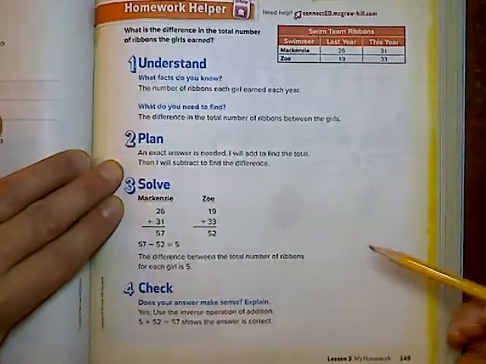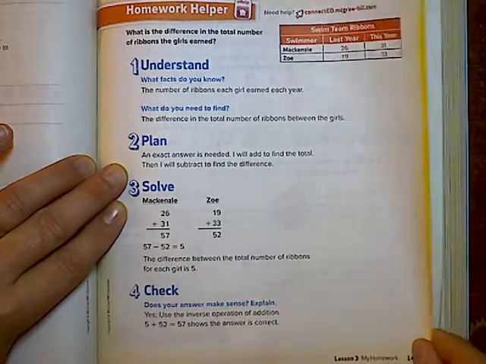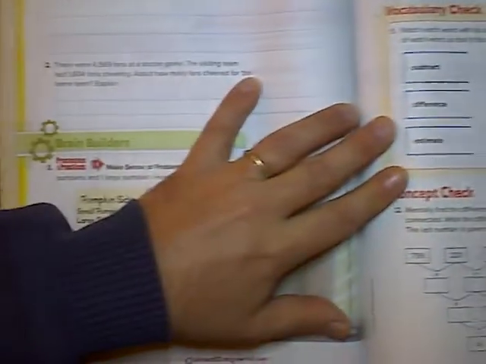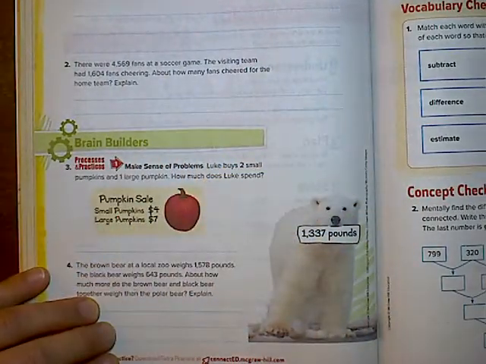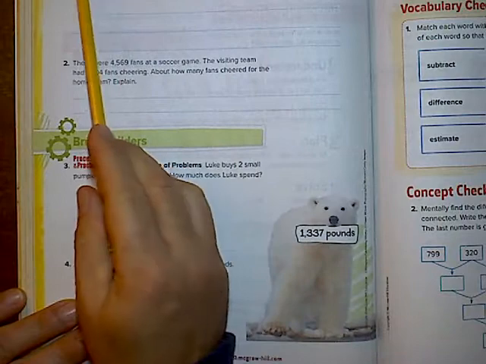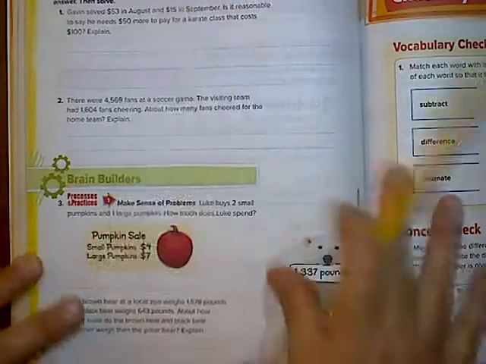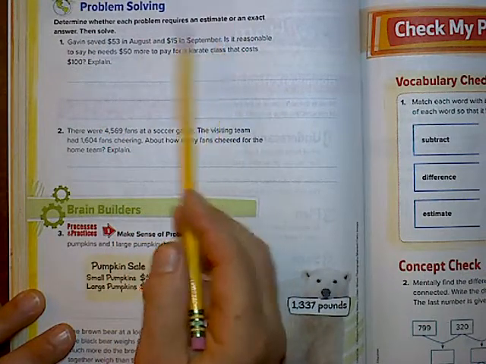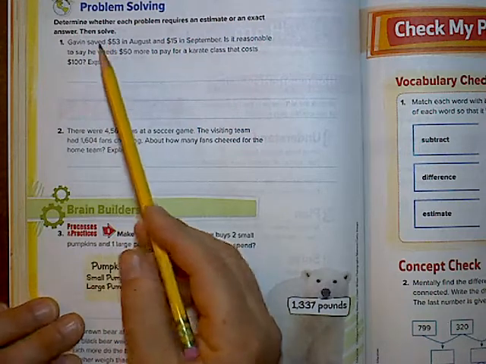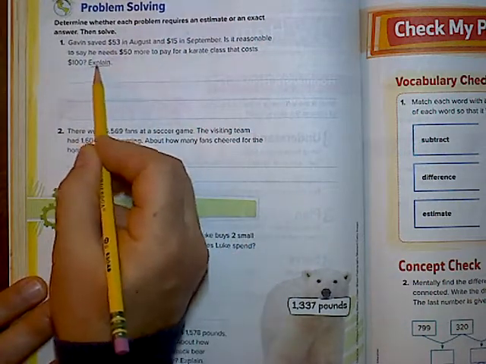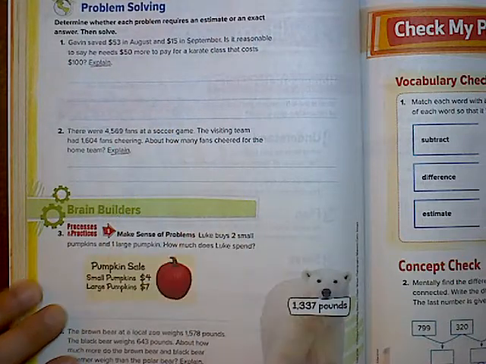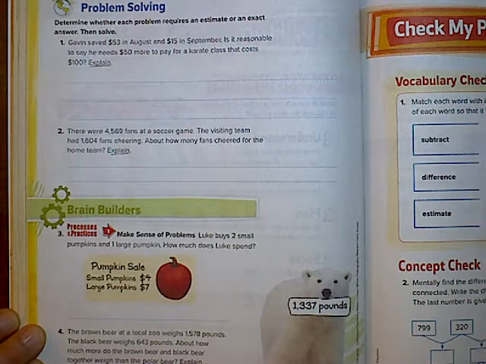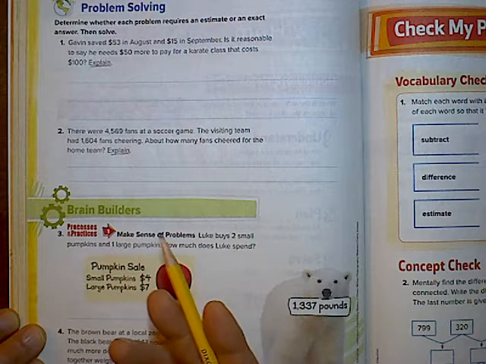But I want you to do for your assignment, it's pages 149 and 150, but 149 is just a sample question. So really, you're just doing page 150. All right. So for each one, it says, determine whether each problem requires an estimate or an exact answer, then solve. And please notice, they do want you to explain what you were thinking when you do some of these. 3 of the 4 want you to explain. So think about what it was that you did to figure it out.